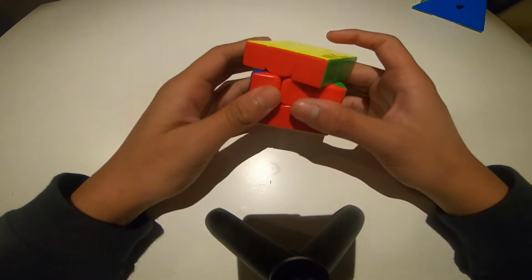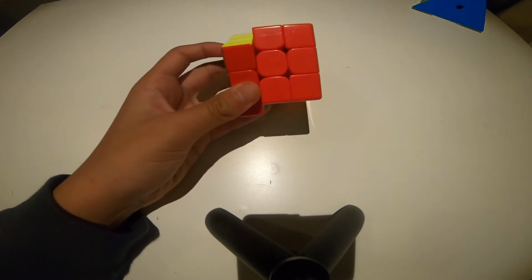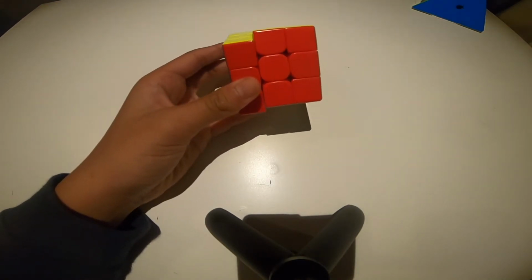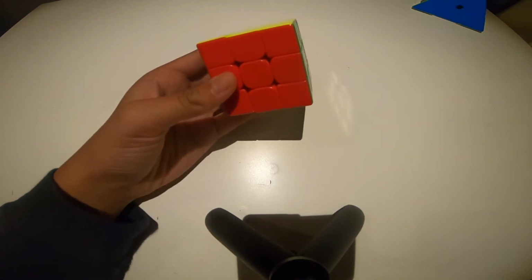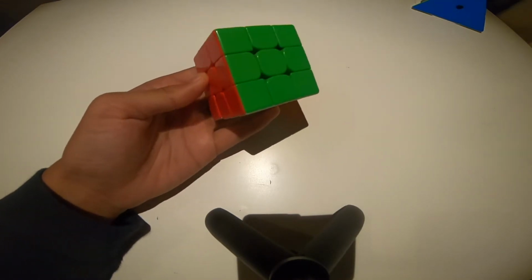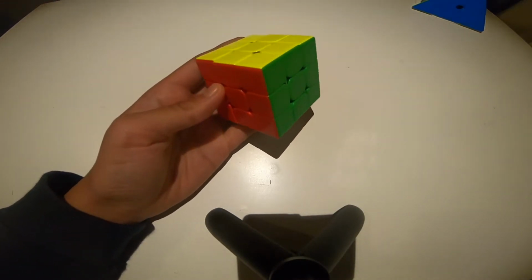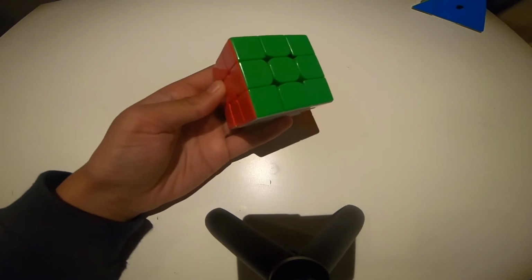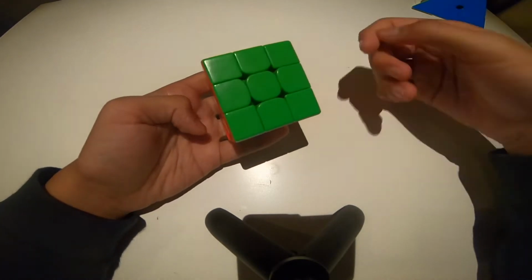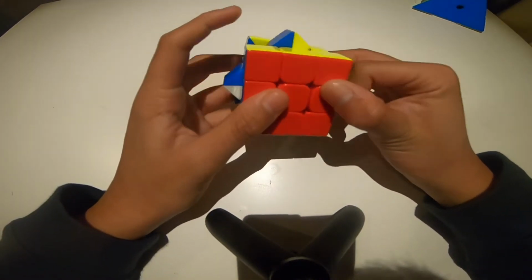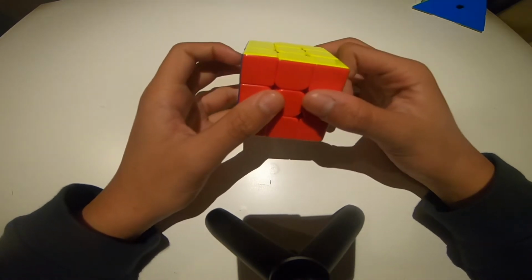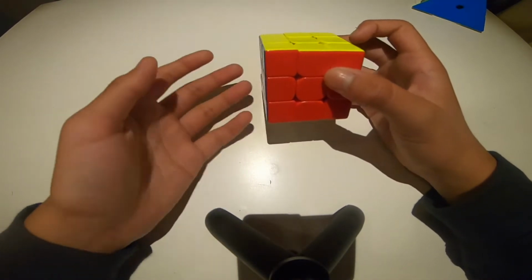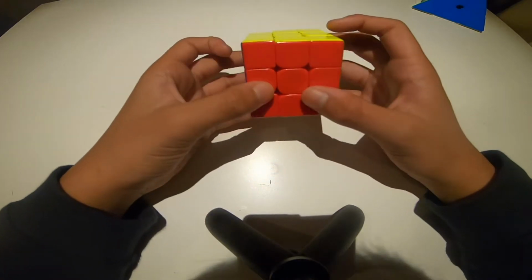So I'll give you a bit of time. You can pause the video right now if you want to find out. For OLL, the concepts are a lot simpler. There are 57 different OLLs. You could just go through them and see which ones are actually symmetrical, but that's boring. So we want to do this systematically.